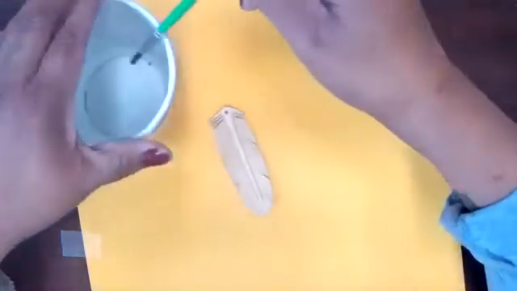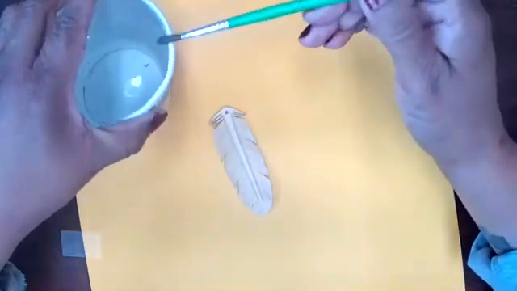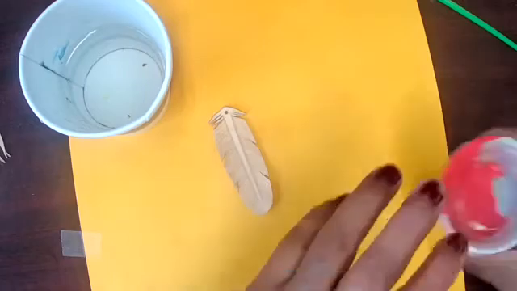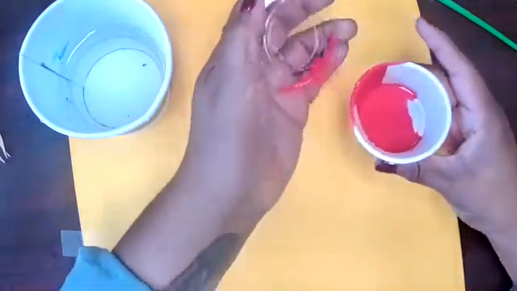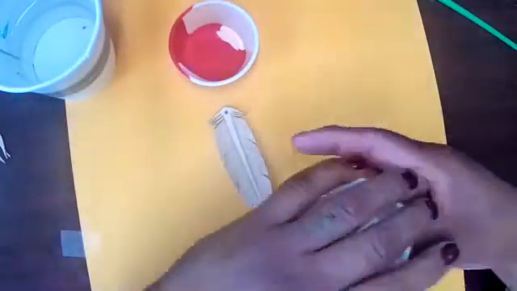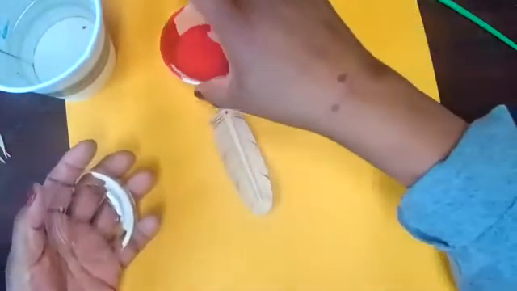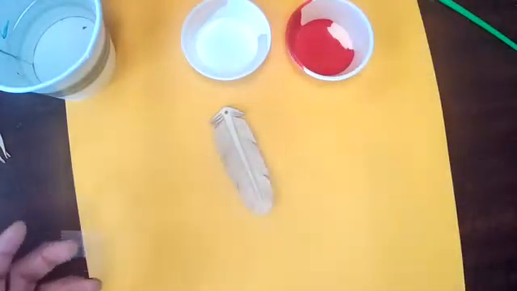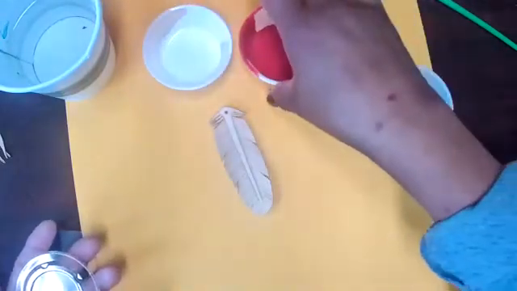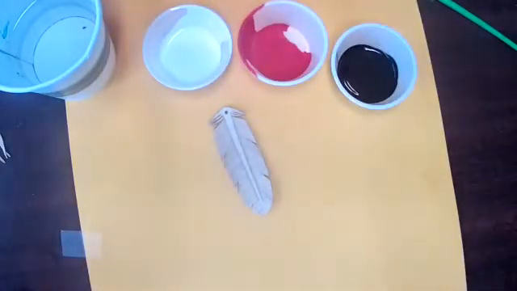So we have our feather. We will need a cup of water with our brush. I usually have some paper towels, but I don't have one of those here. So here we go. We have white, red, and we have black. Okay, so I'm going to show you how to get started here.